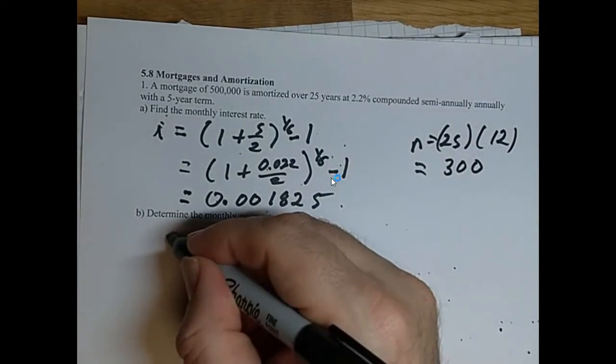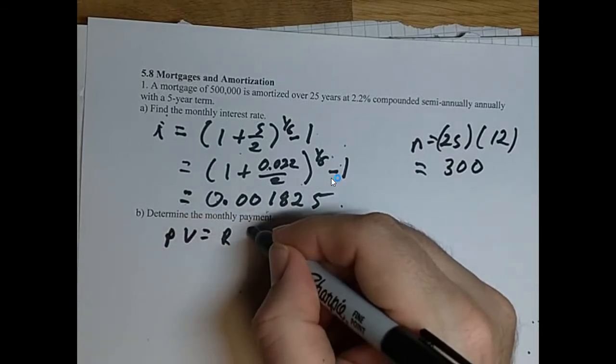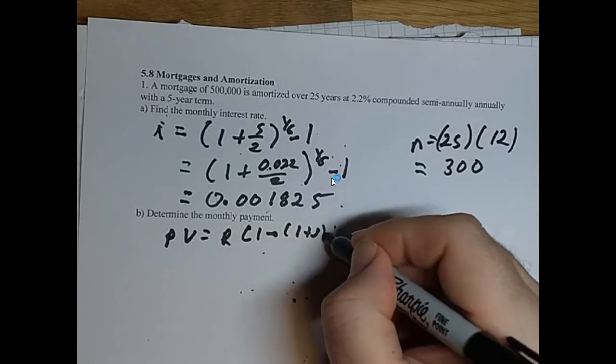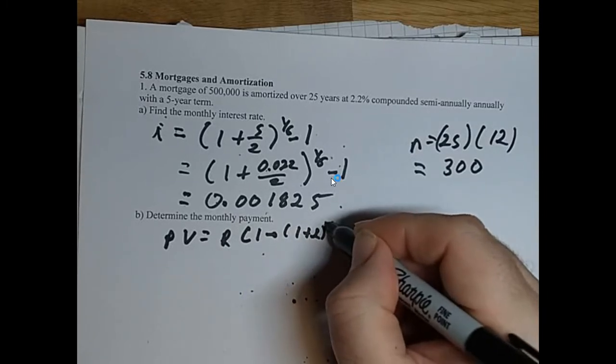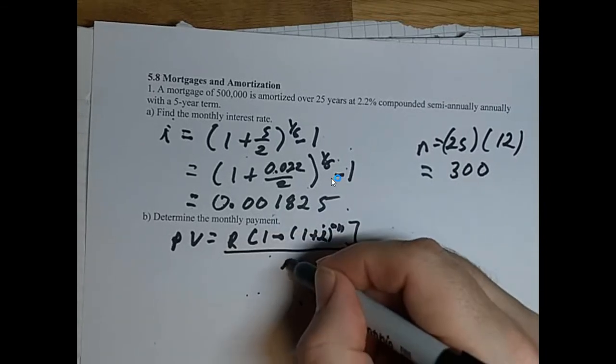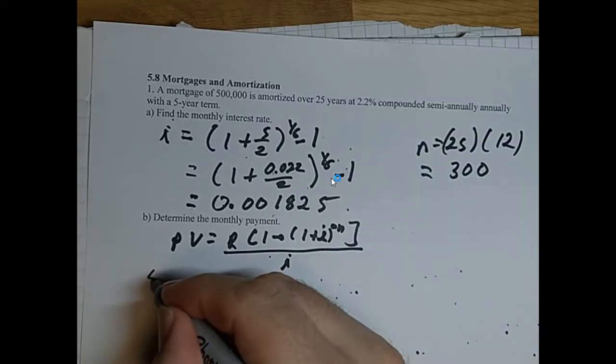Okay, determine the monthly payment. We're going to use our PV formula here. So PV equals R times 1 minus 1 plus i to the negative n, all over i. So we put in our present value: the mortgage is $500,000.